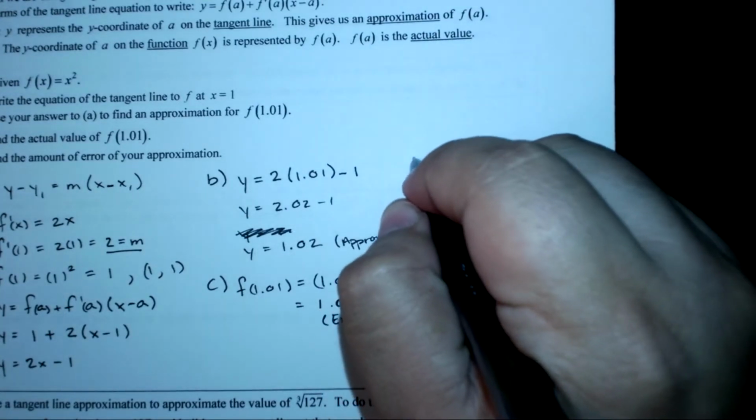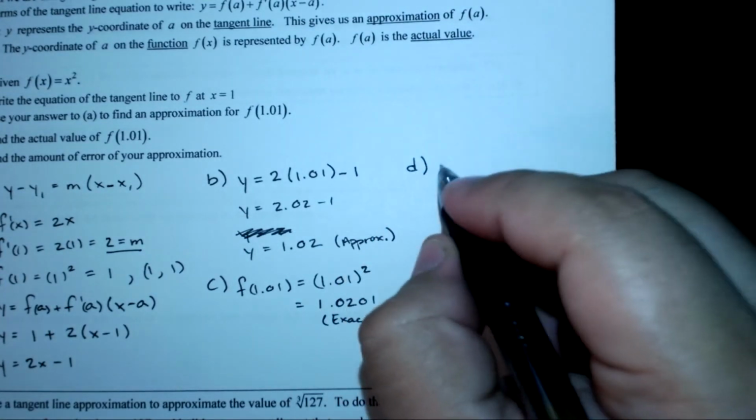So let's look at what our percent error is.